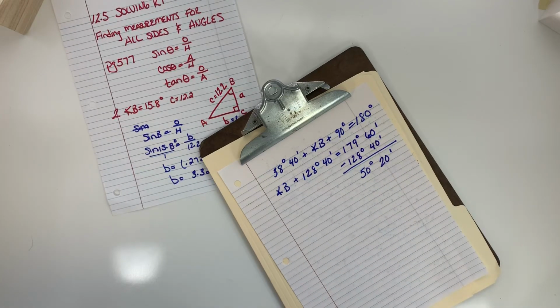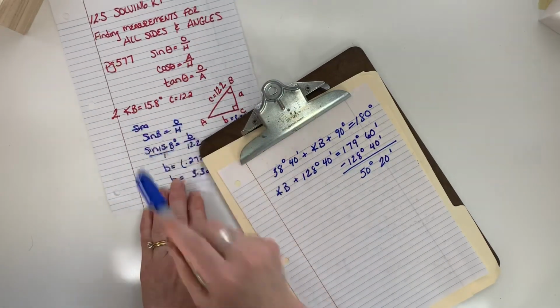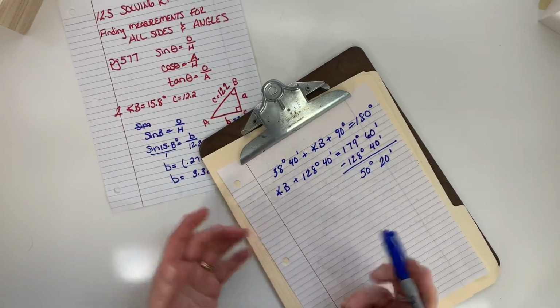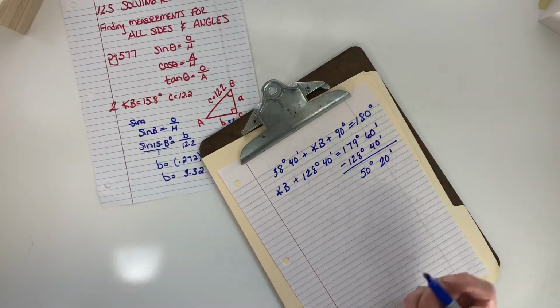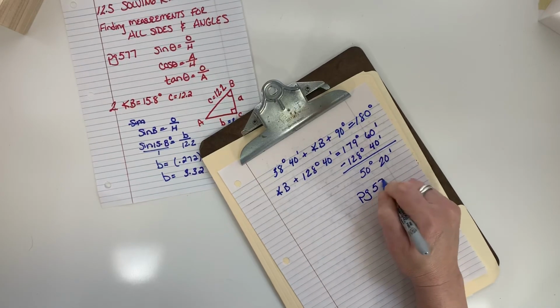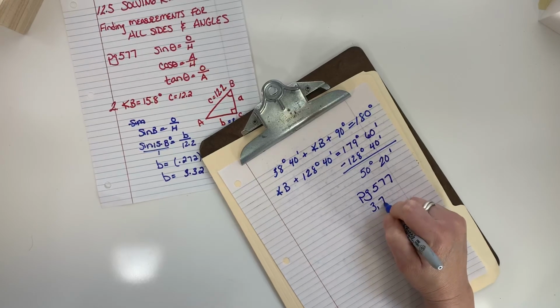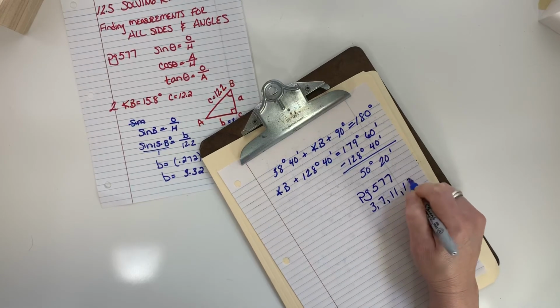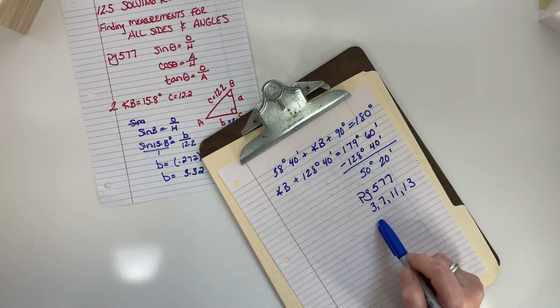All right? So what's most important on your homework is to write these trig functions down and just play with them. If you don't have enough information, pick a different trig function. All right? And so let's try these. Your homework is going to be page 577, 3, 7, 11, and 13. Now don't forget to check your answers in the back of the book because I gave you the odd problems.